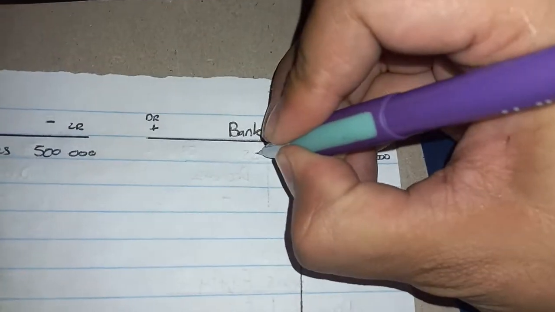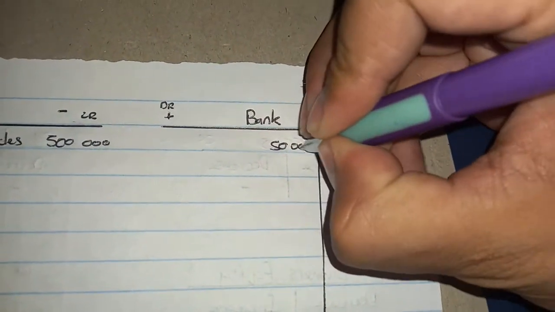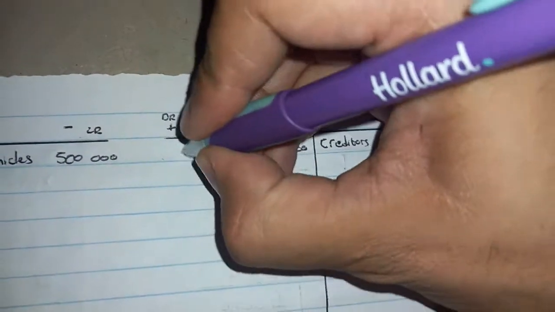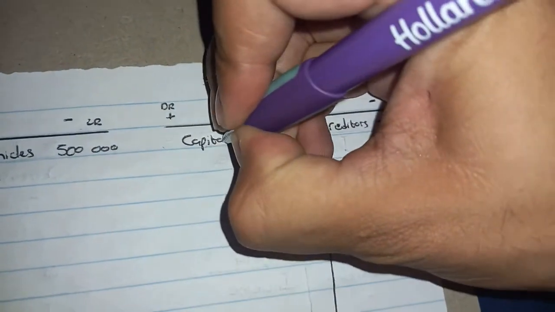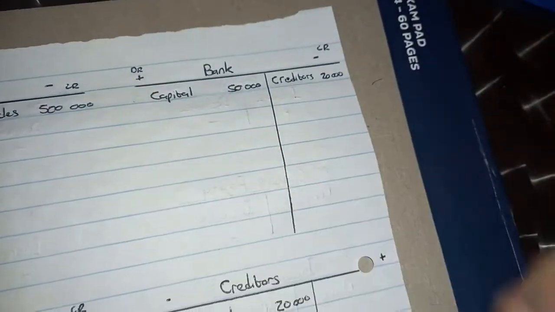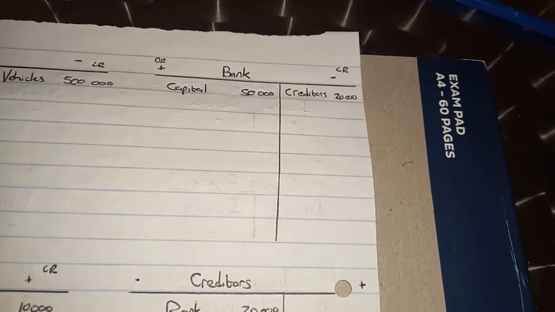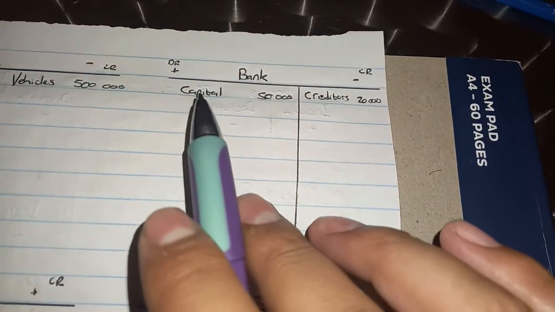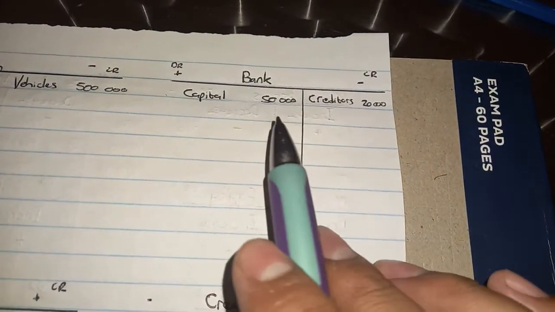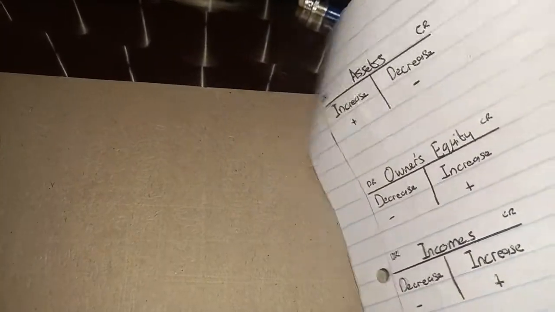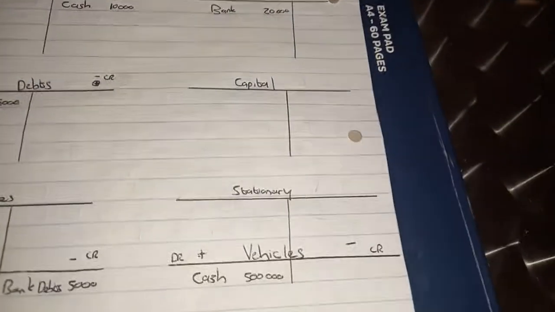We already have a bank T account, so it increases by 50,000. And what increased it? Your capital increased it. And in your T accounts, you usually write the reason for the amount being there. So now again, you have your capital because that's where you got the 50,000 Namibian dollars from.